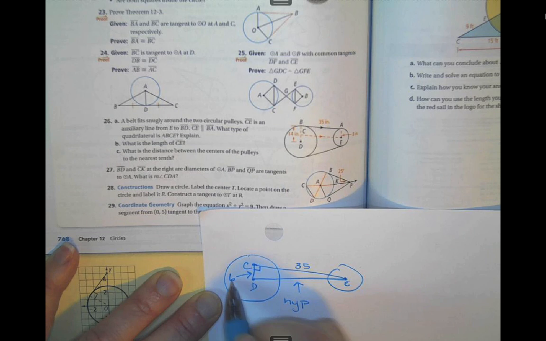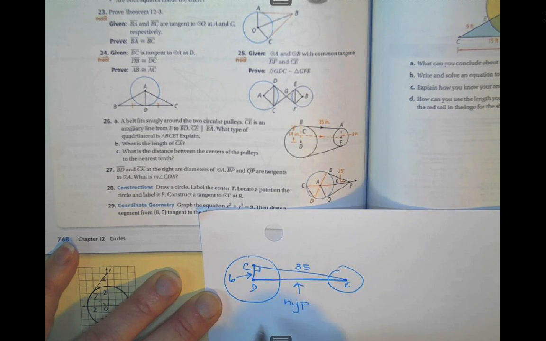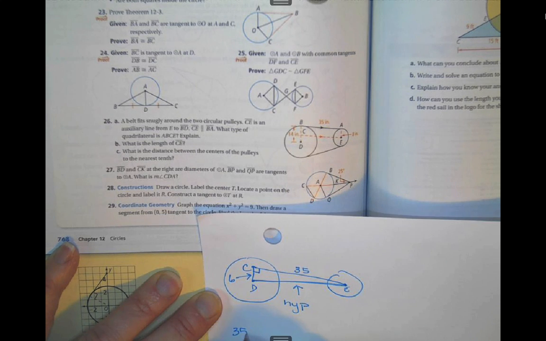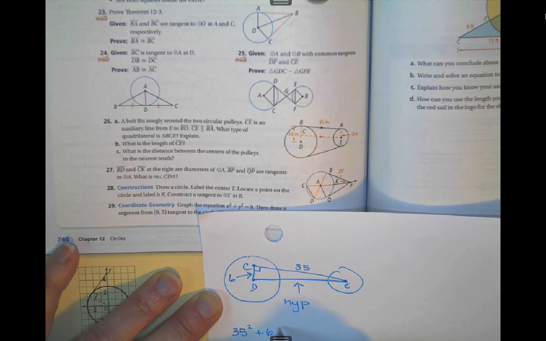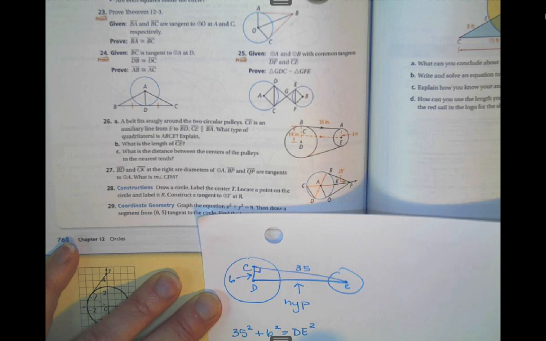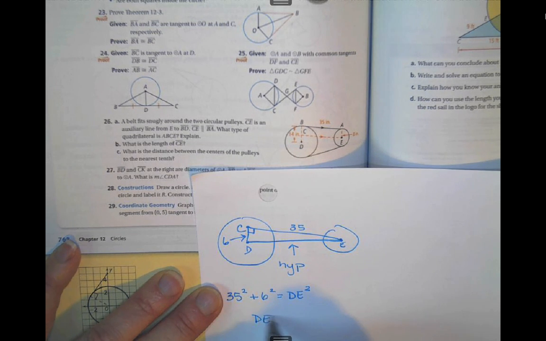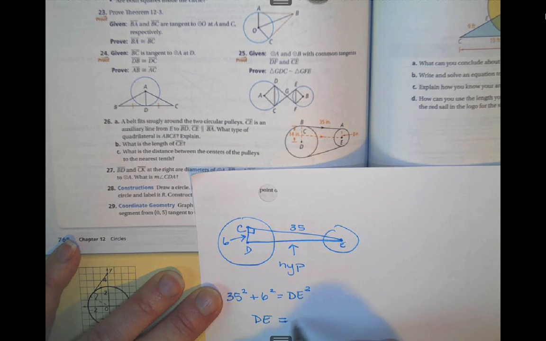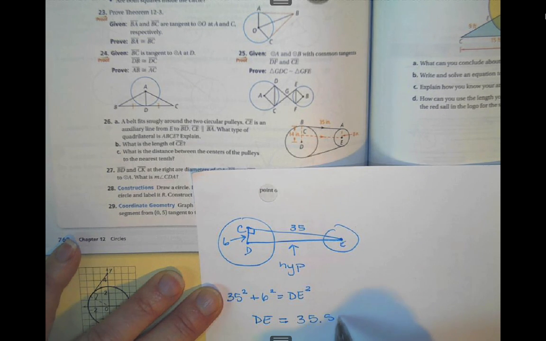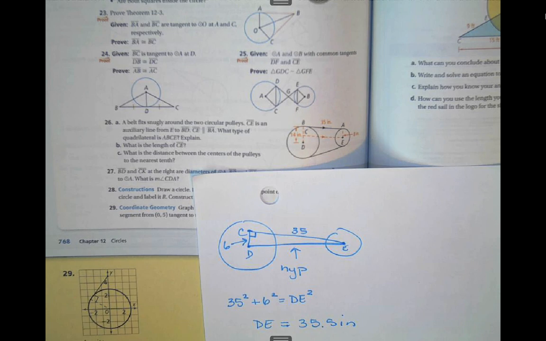Then I can just use the Pythagorean theorem. 35 squared plus 6 squared is equal to DE squared. When you do that math and solve for DE, DE ends up being 35.5 inches. Okay, and that's it for 12.1.